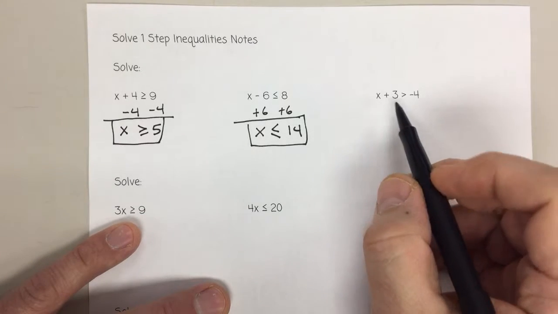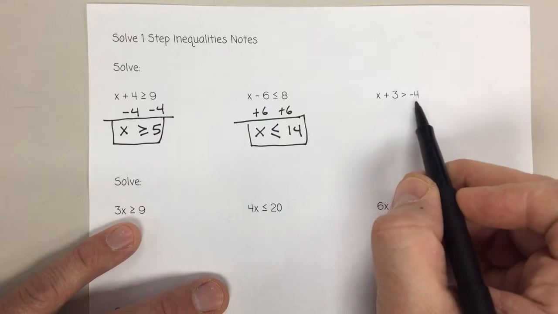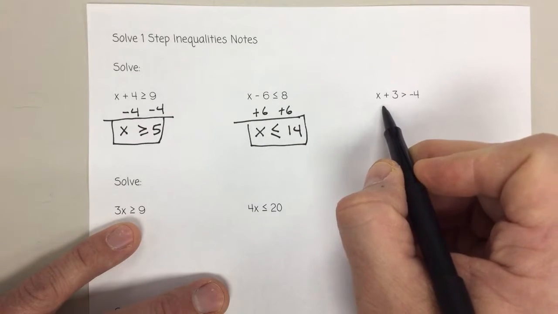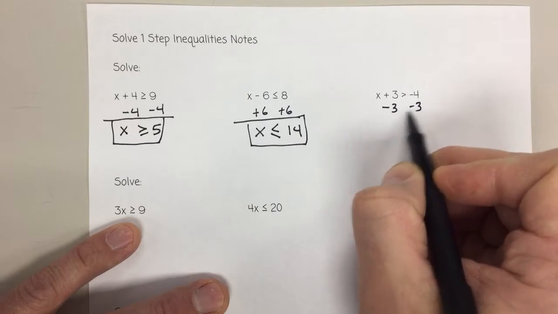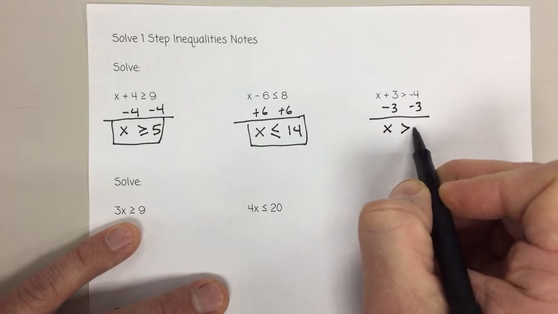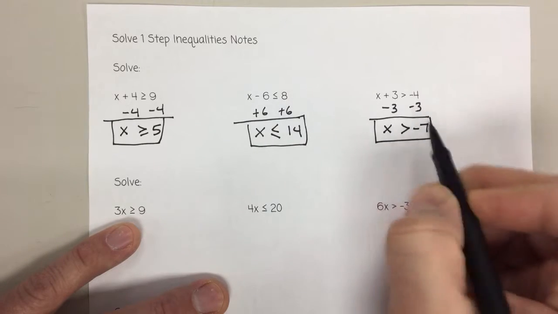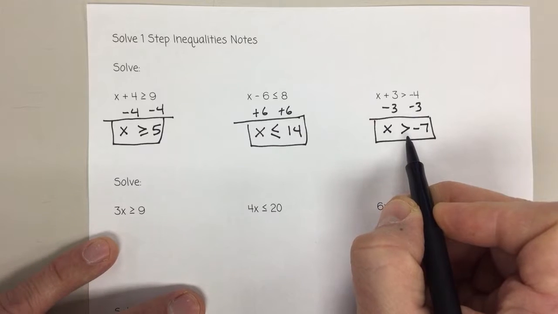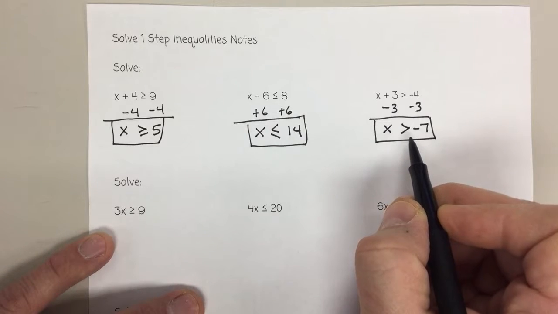For the third example, we have x plus 3 is greater than negative 4. To solve this for x, I would subtract 3 from both sides, leaving me with x is greater than negative 7. Notice again, the symbol stayed in the same direction.